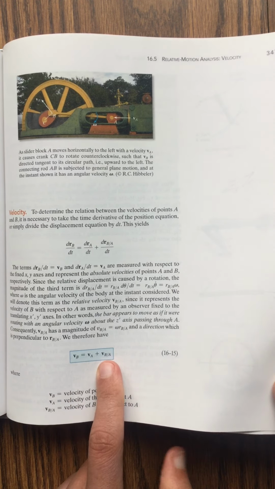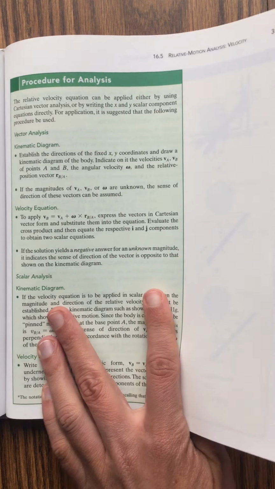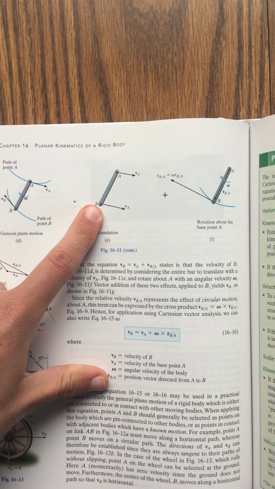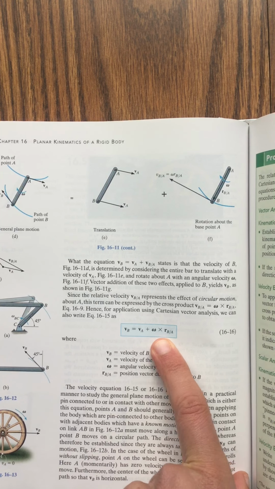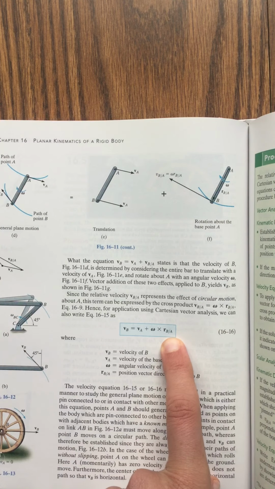So we had the velocity of B with respect to A, and we said that those points A and B, because they're on the same rigid body, the distance between the points isn't changing, so we could just treat that relative velocity between points A and B as an angular velocity crossed with a position vector.